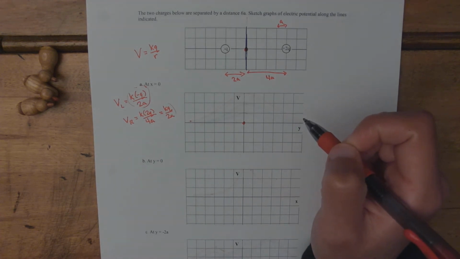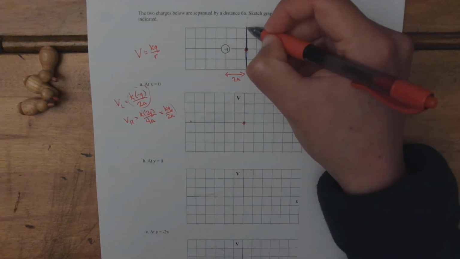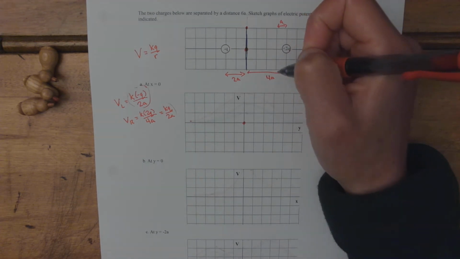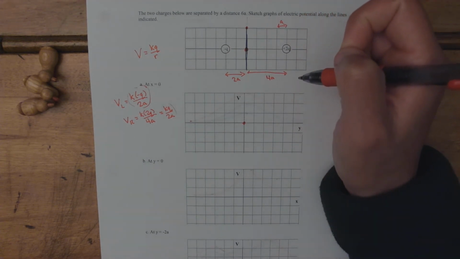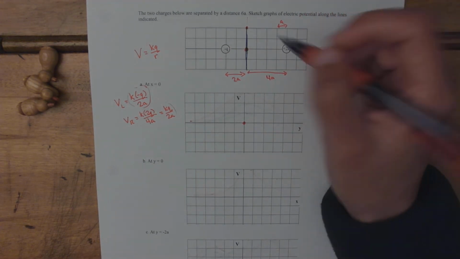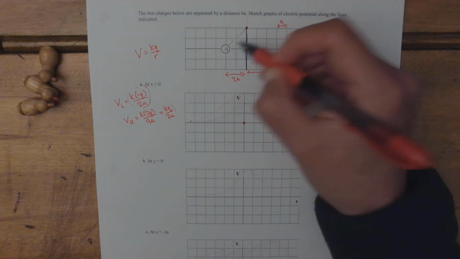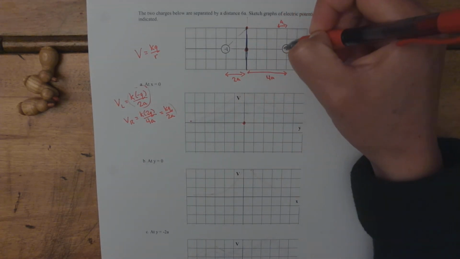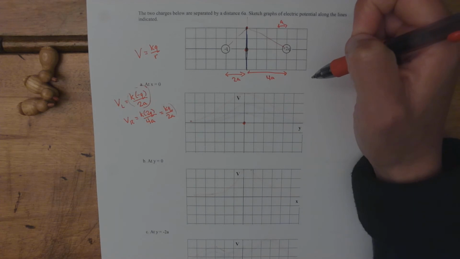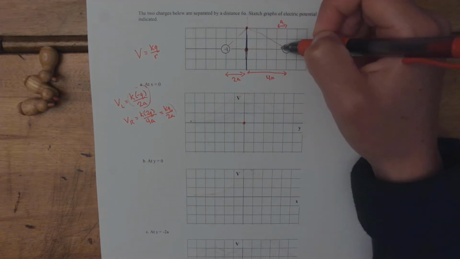Let's see. If I'm at a point up here, there's the distance that I have there. There's the distance that I have there. As I go really far away, the distances become closer to each other, but this charge is still twice as much.